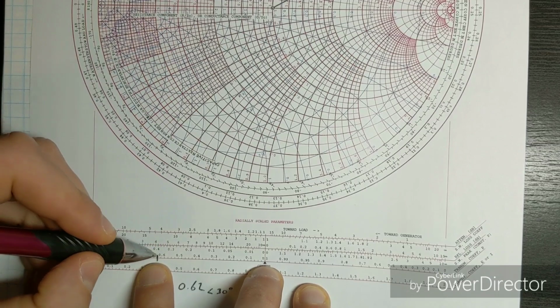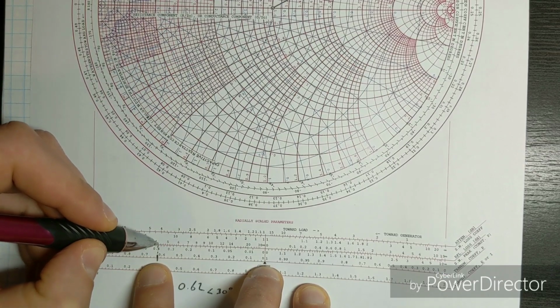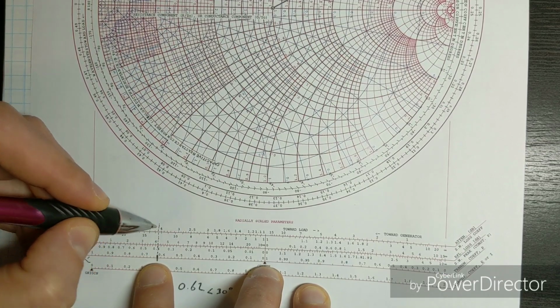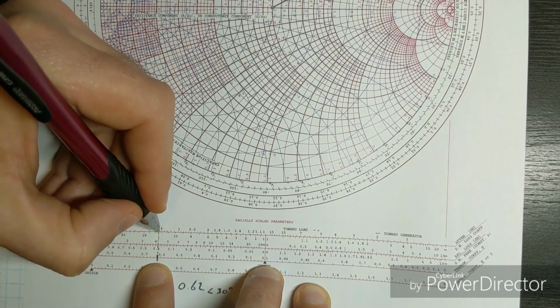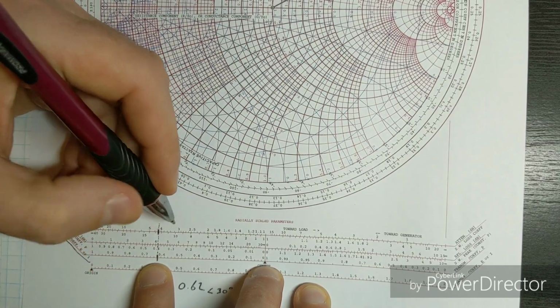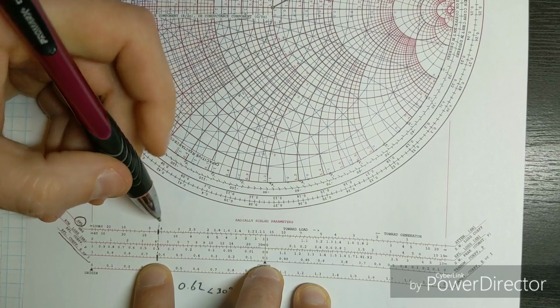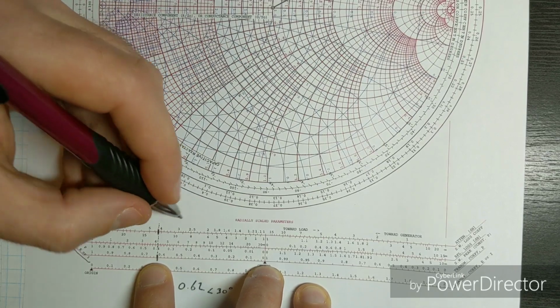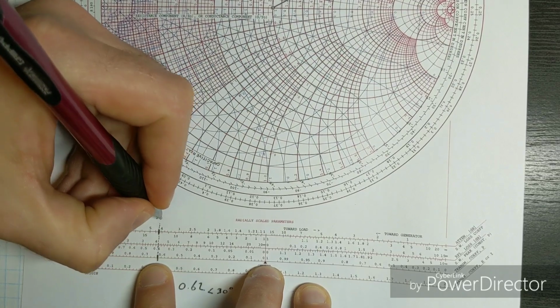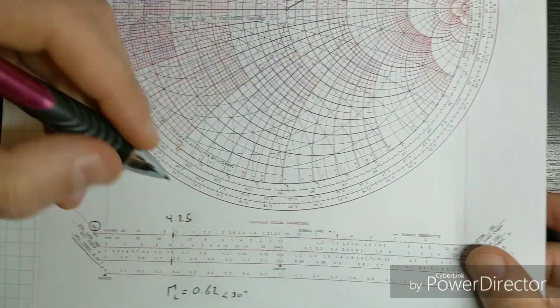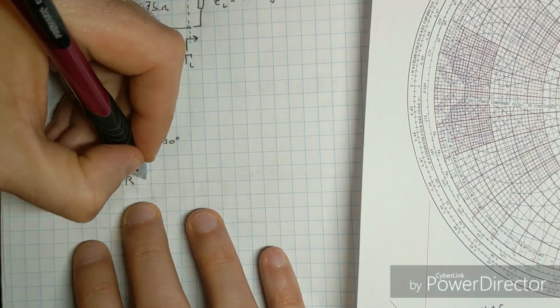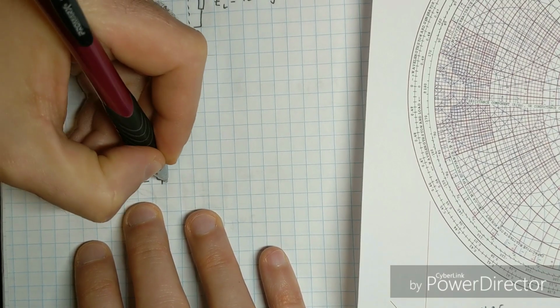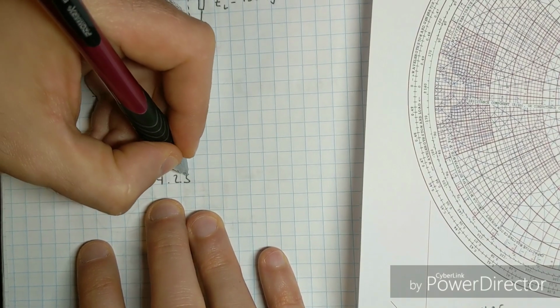So we only need to trace a vertical line starting at our measurement of reflection coefficient magnitude, and read up here what the standing wave ratio is. In this case, it's about 4.25. So 4.25, that's what we're going to bring to our results.